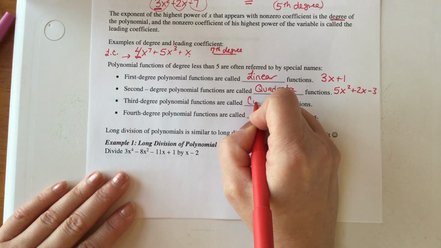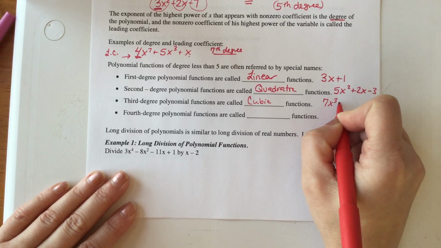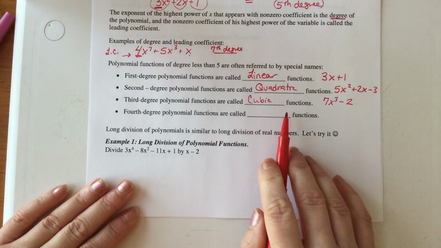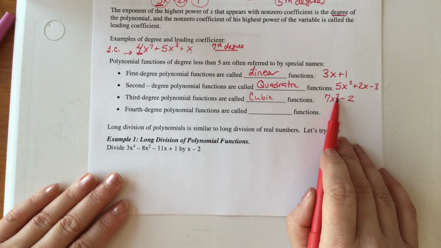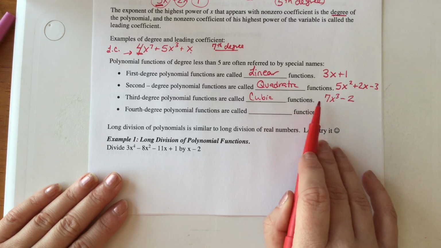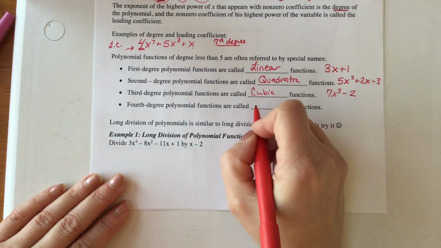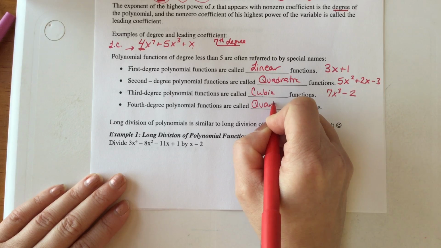Third degree is cubic. So I could have something like 7x cubed minus 2. This would be a third degree polynomial because the highest exponent is a 3. It's actually called a cubic function. In this case, my leading coefficient would be a 7. A fourth degree is quartic.